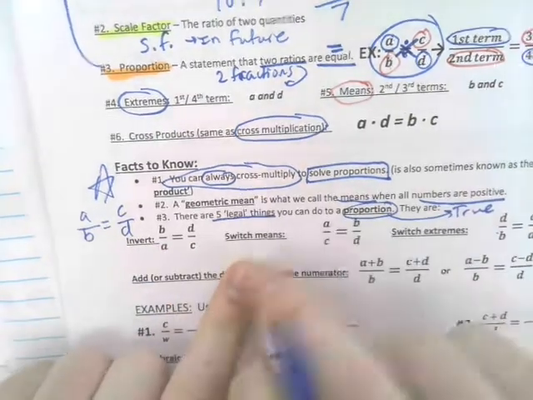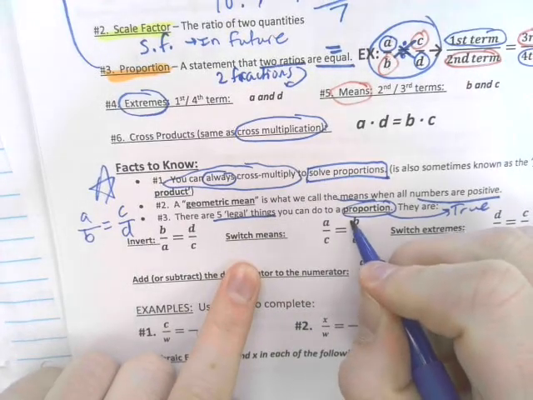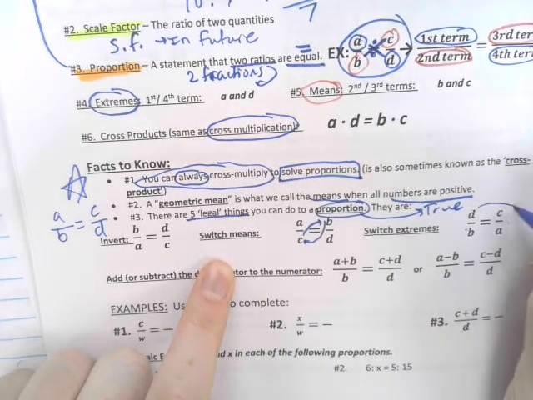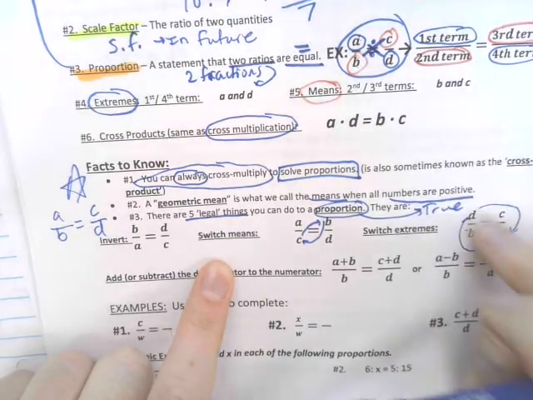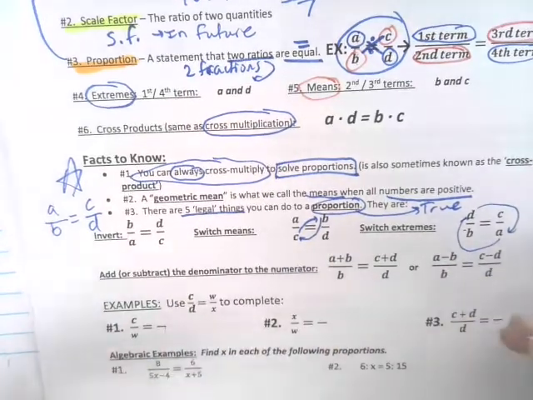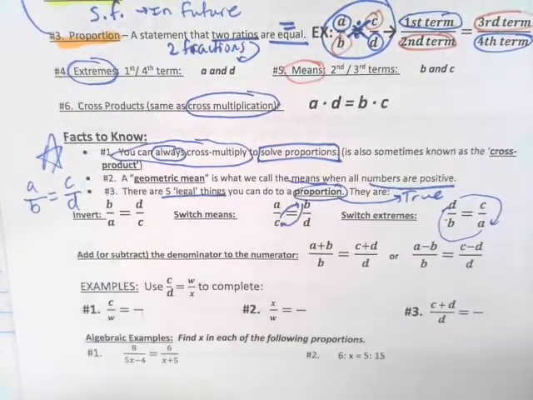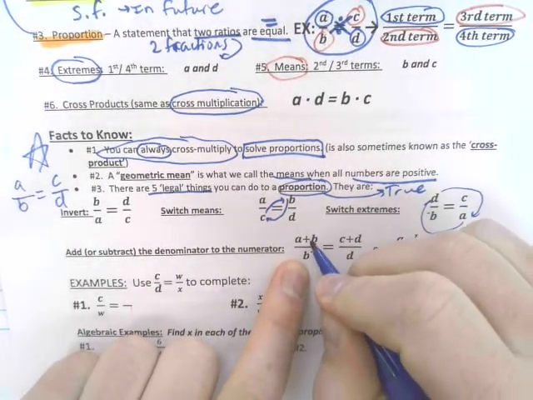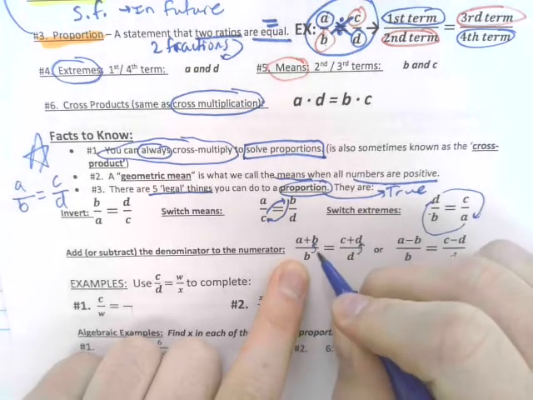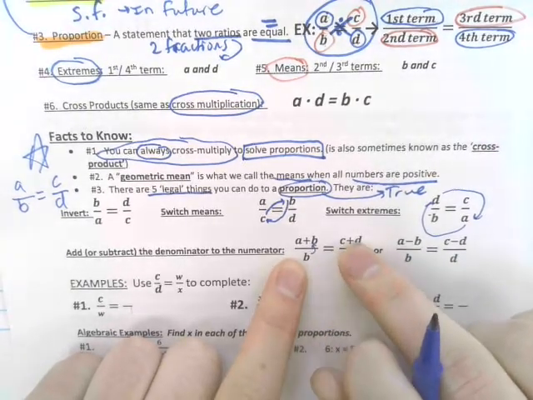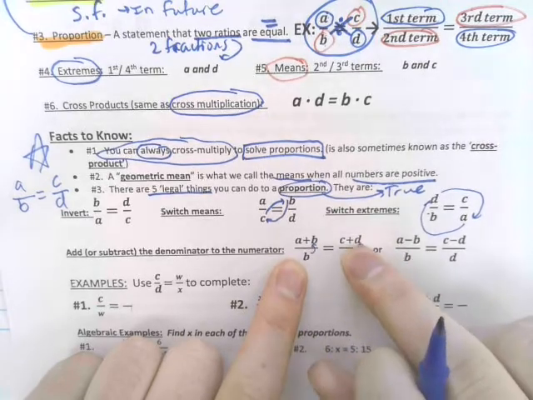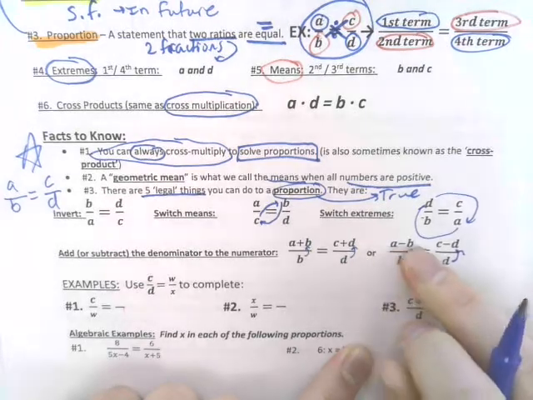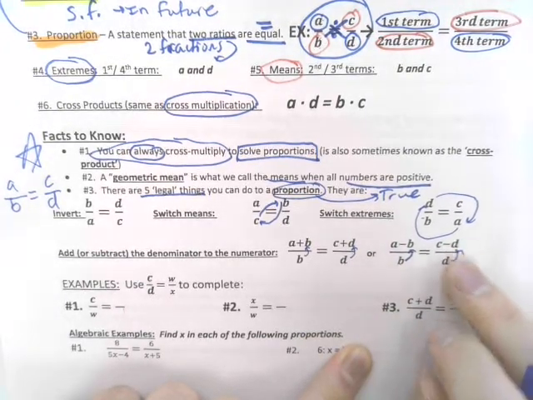You could switch the means. So B becomes C and C becomes B. You could switch the extremes. A becomes D and D becomes A. Because again, when you cross multiply, you're still multiplying the same things by themselves. This is kind of interesting. You could take B, and it stays in the denominator, but you add it to the top, and you would still get the same answer, and it would still be the same as if you took D over here and added it to the top. These statements are still true, and it works with subtraction as well. A minus B over B will still be equal to C minus D over D.